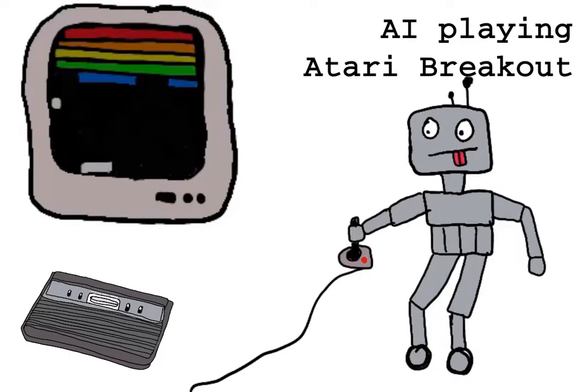Welcome, we're going to take the first steps to programming our AI to play Atari's Breakout. The point of this game is to move the paddle around in order to keep the ball in the upper part of the screen and to destroy as many bricks as you can.